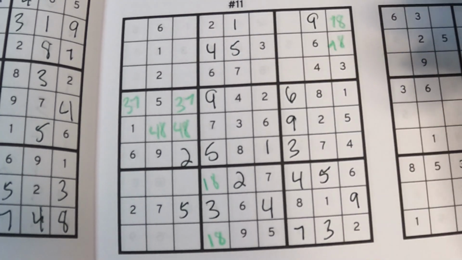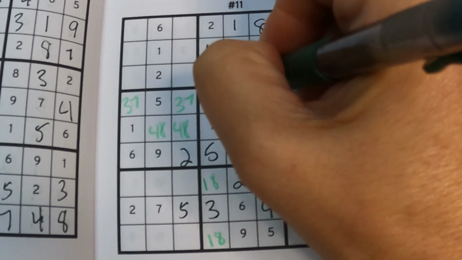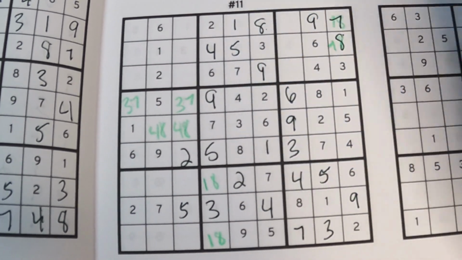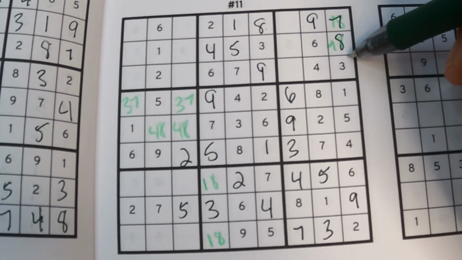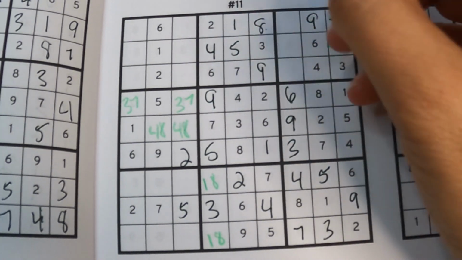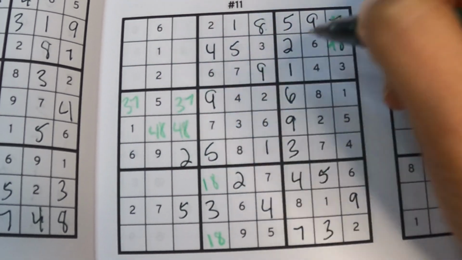For this box now, we're missing 8 and 9. We've got a 9 here, so 8, 9. That 8 makes this our 7, 8. For this box now, we're missing 1, 2, and 5. We've got 1 and 2 here, so this is our 5. 1 here, so 2, 1.